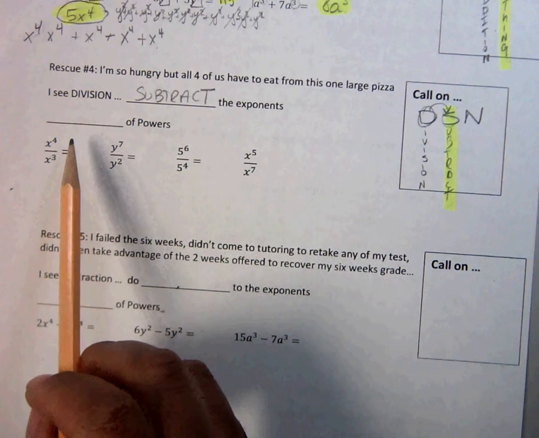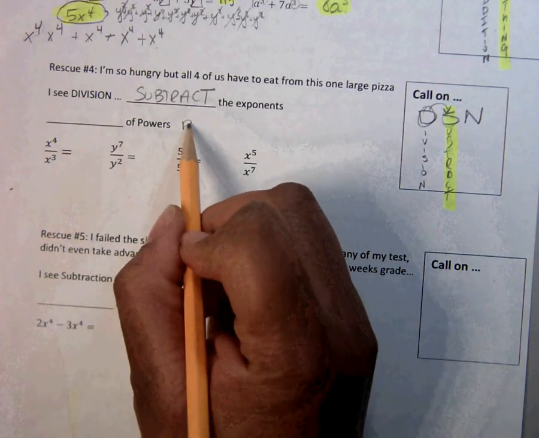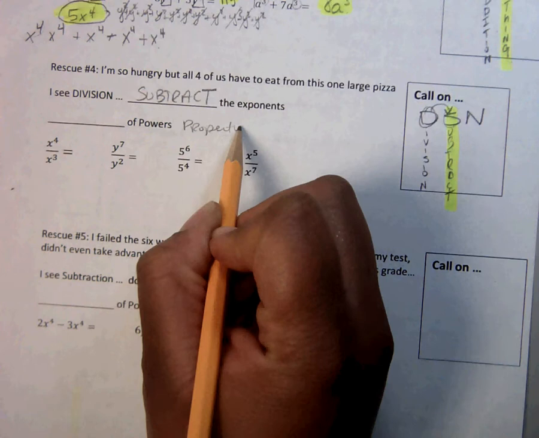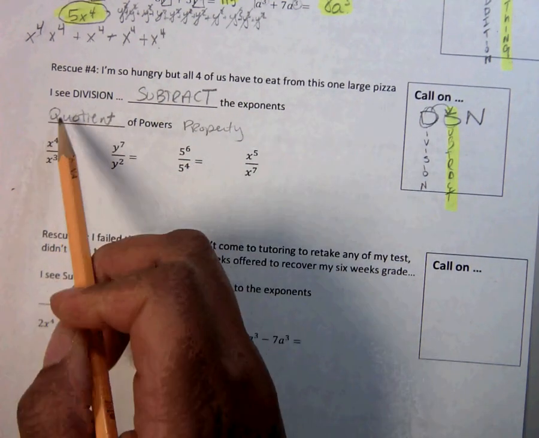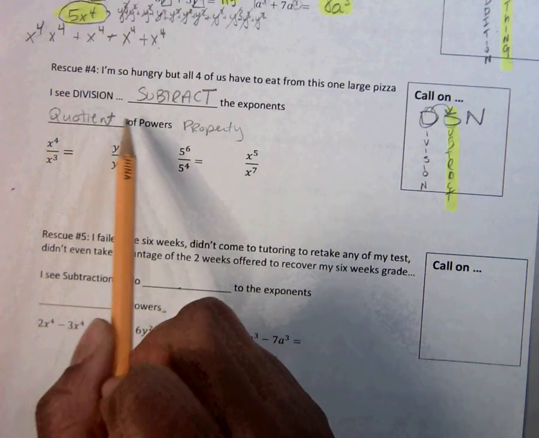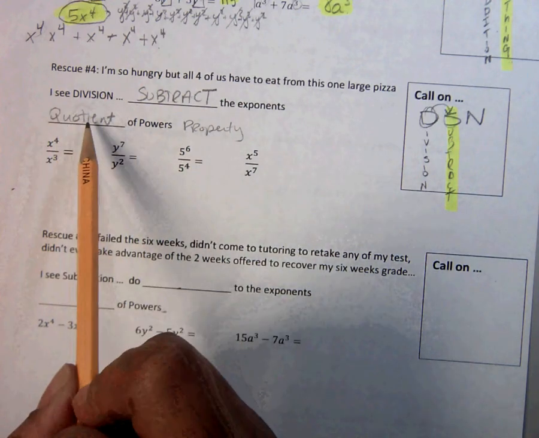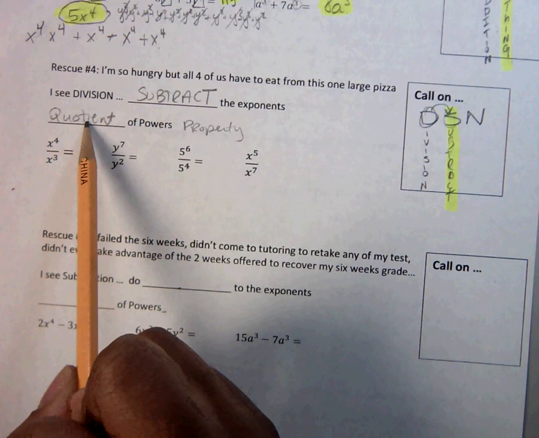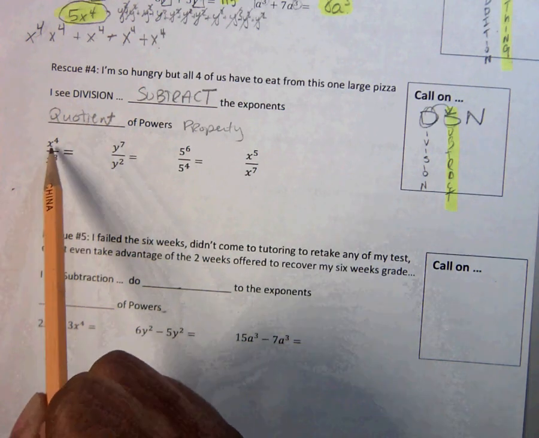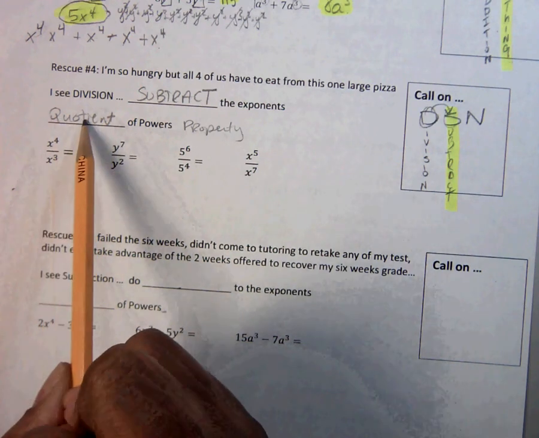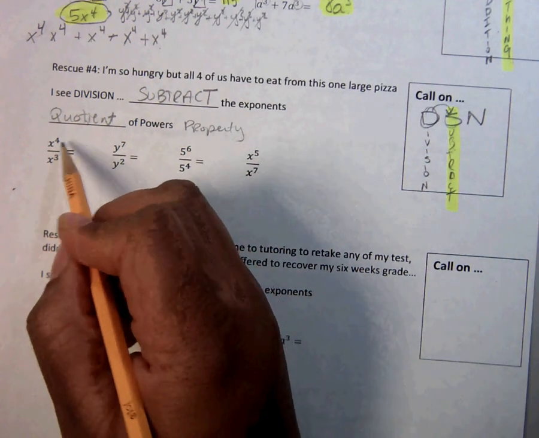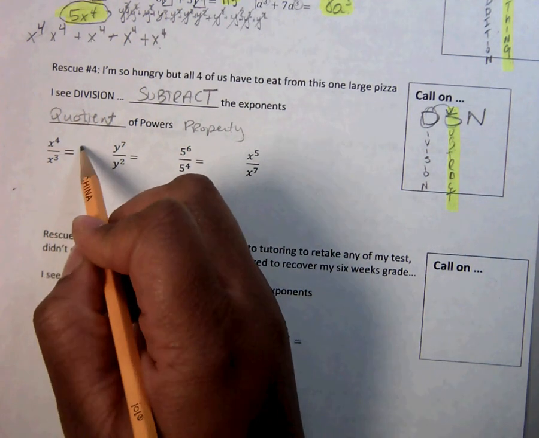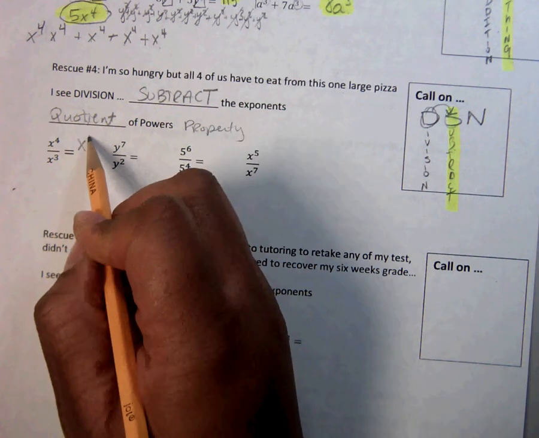Okay, now this rule or this property is called the quotient of powers property. And remember, quotient means to divide. So let's do that. When I see division, that's the dividing part. Now subtract. So 4 minus 3 is 1. That is x to the 1.